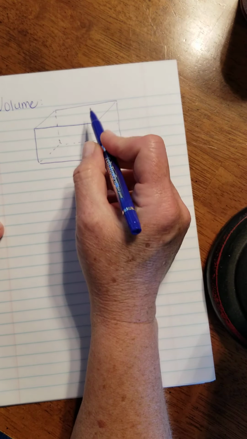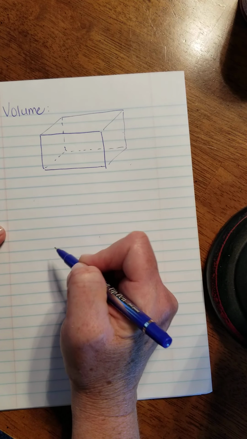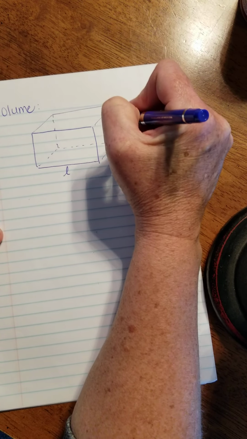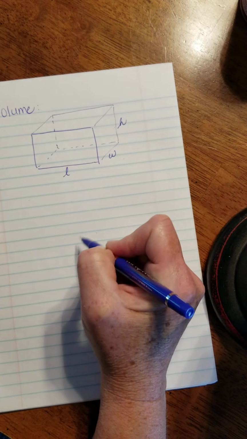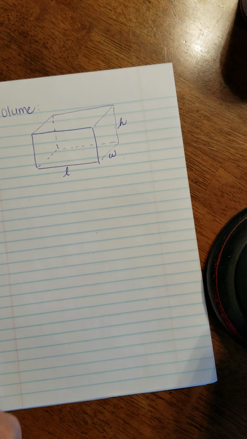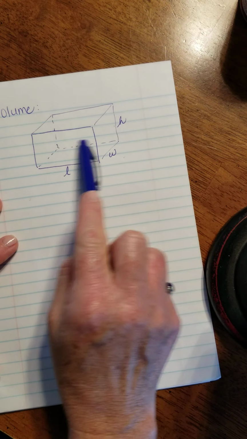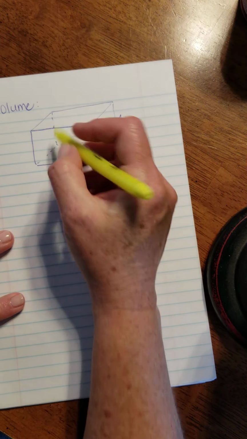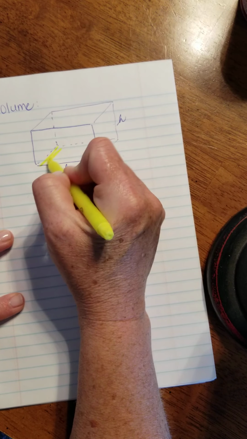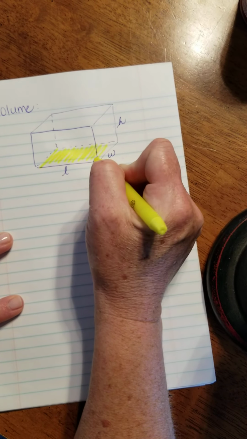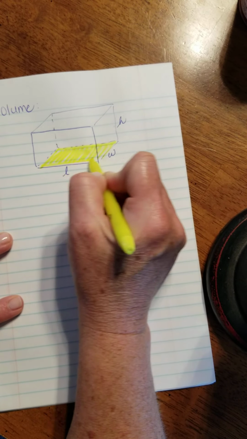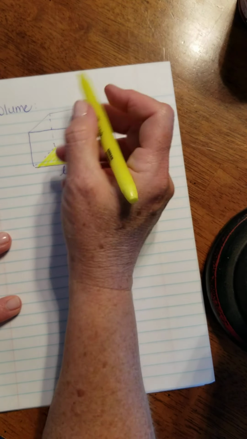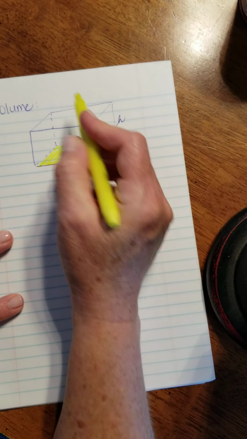So in order to find the volume of a rectangular prism, we take the length and the width and the height. And we know that in order to find that, we multiply the area, the length times the width. When we multiply the length times the width, that's going to give us the area of this face, or the area of the base.